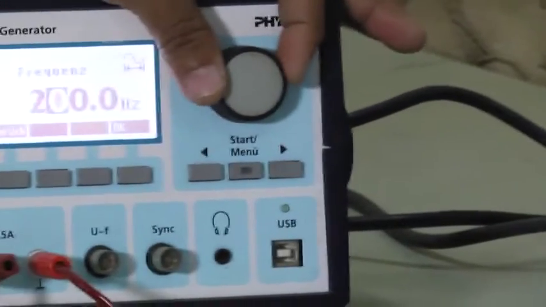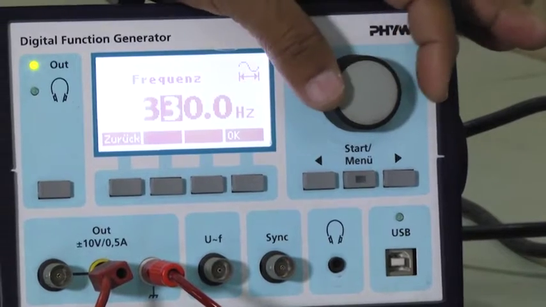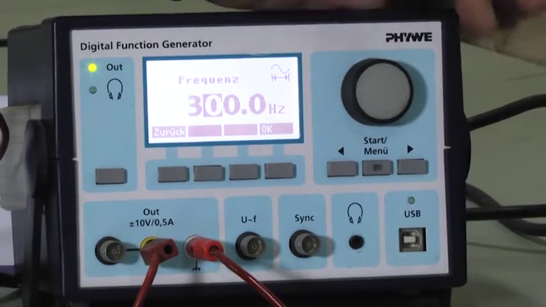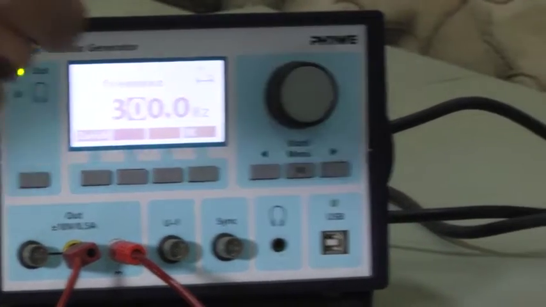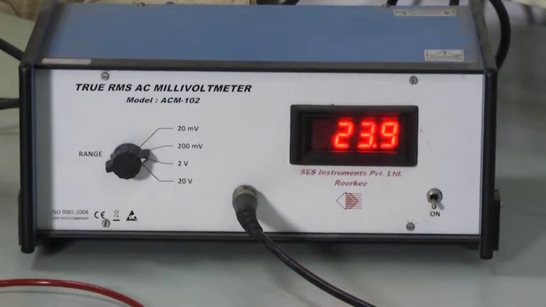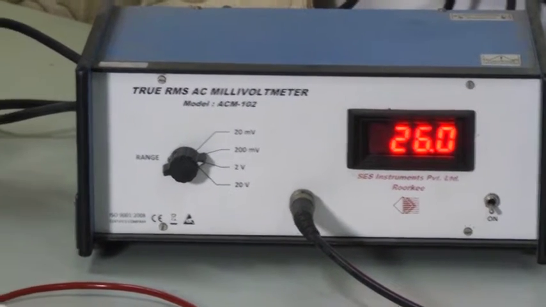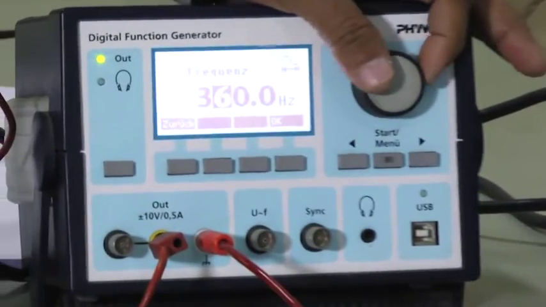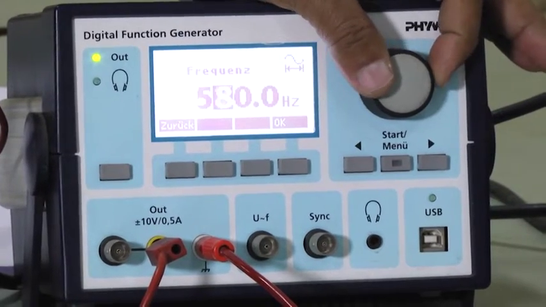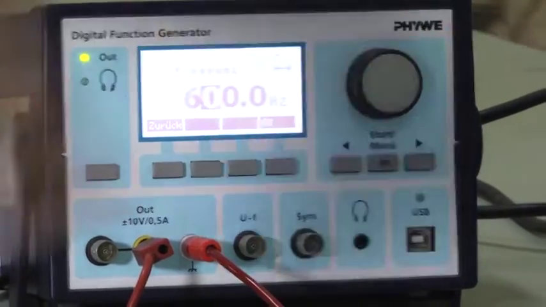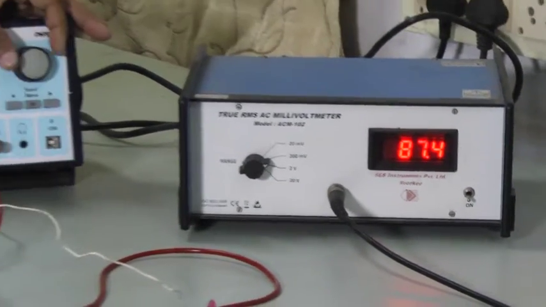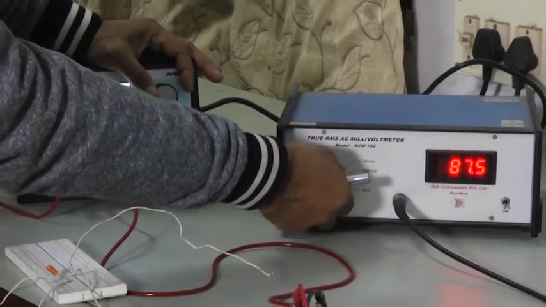Then I go for 300, which is 23.9 millivolt. This way I will continue: 400, 500, 600. Now it is 600, and the reading is 87.3. Then I think I am close to the resonance.